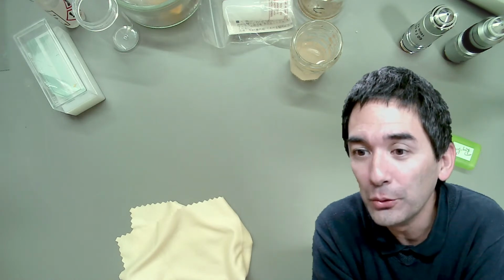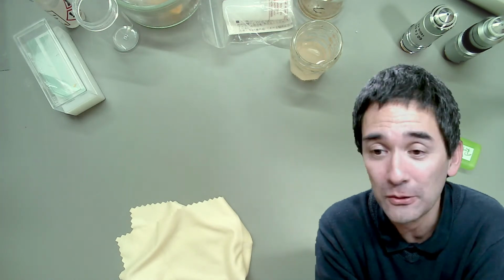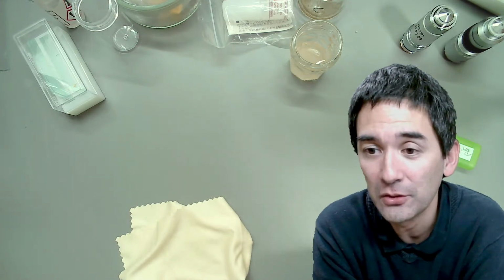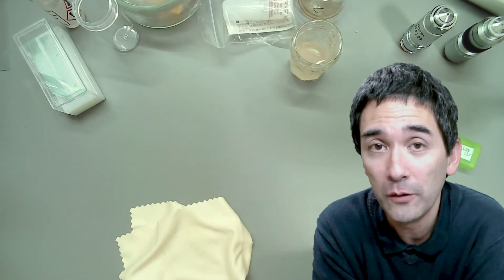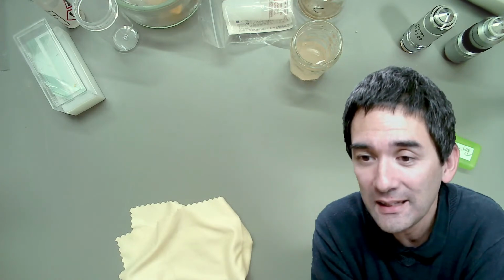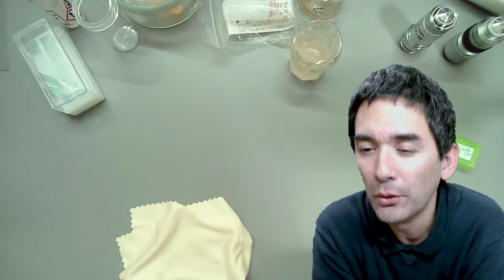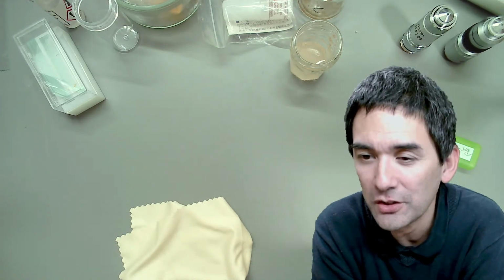Don't clean the lenses with acetone. Absolutely correct, because acetone might actually dissolve some of the lens kits, the glue. Pond water is also very interesting. Yes, I also have done this.